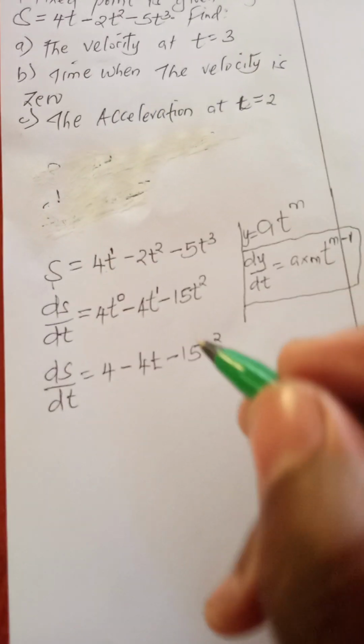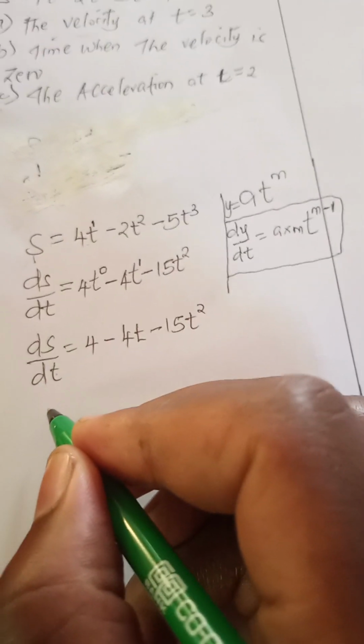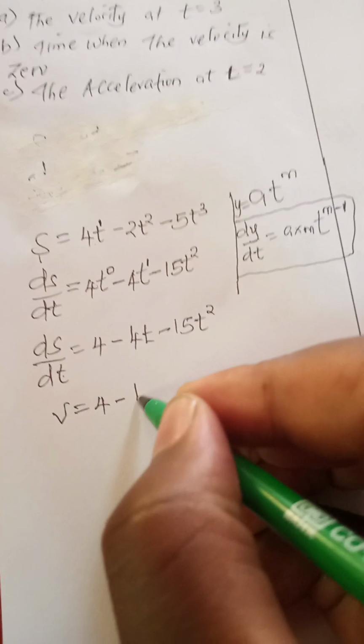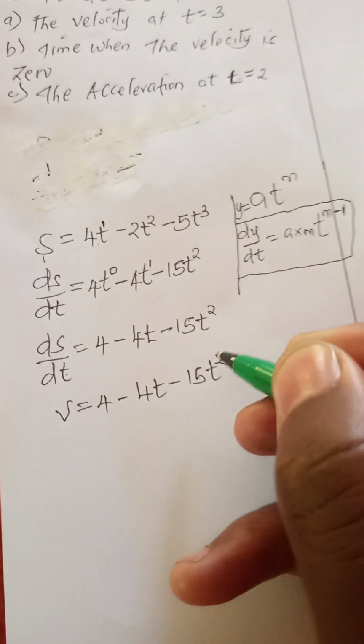Now this is the expression for velocity. In other words, I can write it as v is equal to 4 minus 4t, then minus 15t squared.